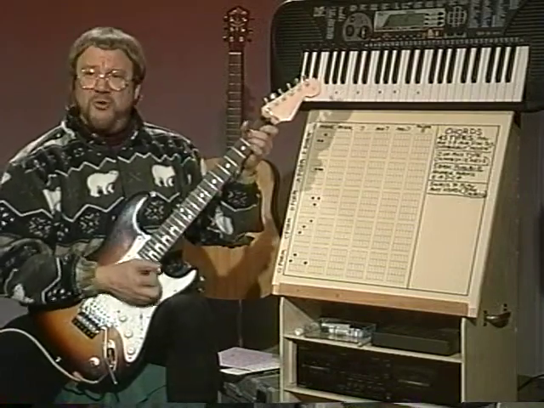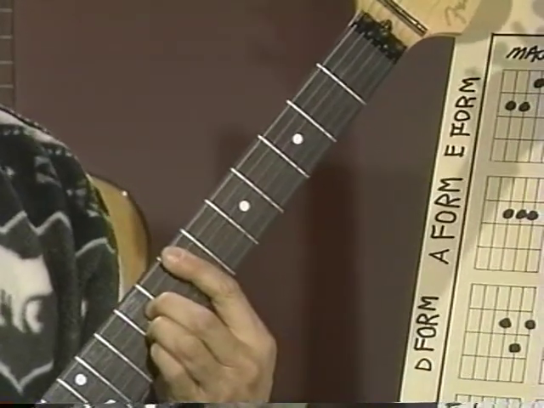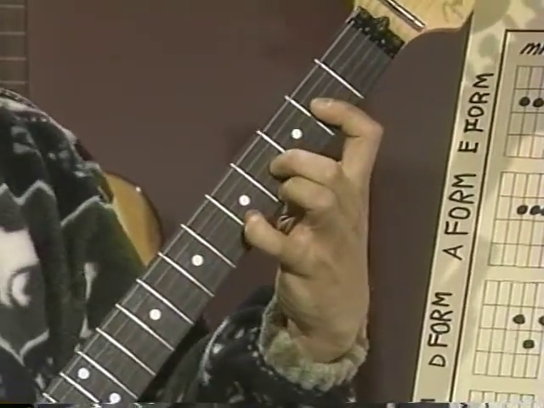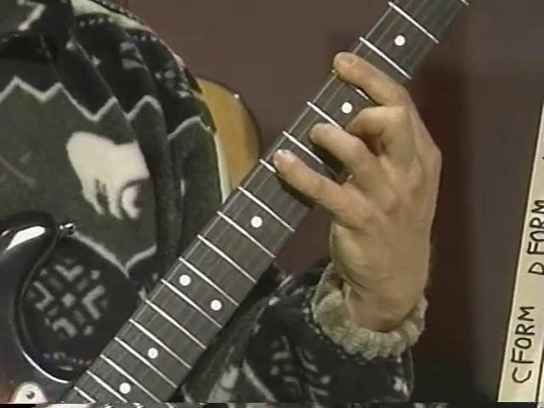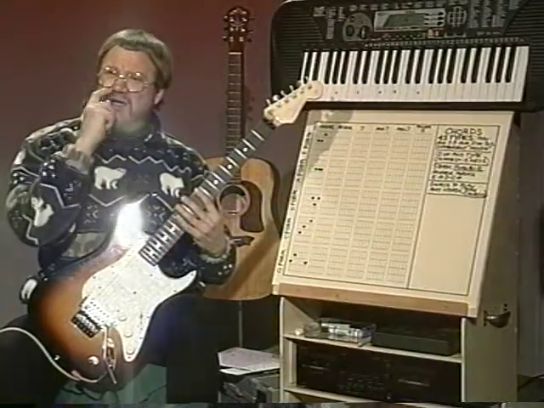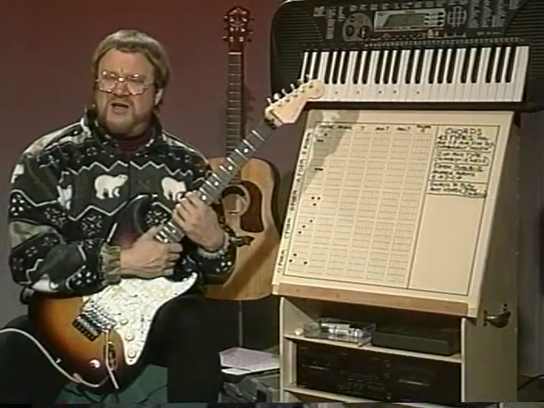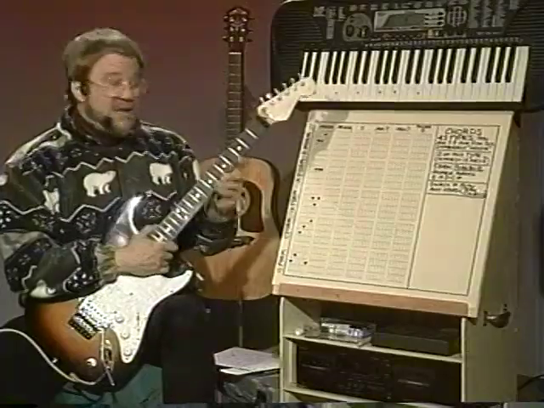Here's E in the E form. Here's E in the A form. Here's E in the D form. Here's E in the C form. Here's E in the G form. 5 different ways of playing the same chord if you understand what bar chords are and how they work. And that's pretty much it right there.